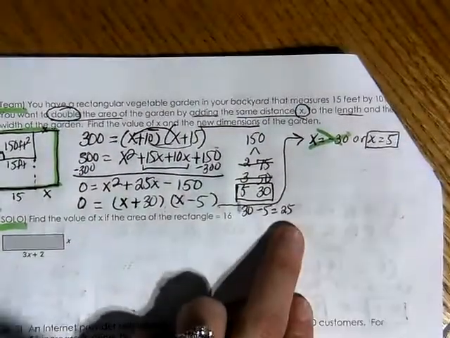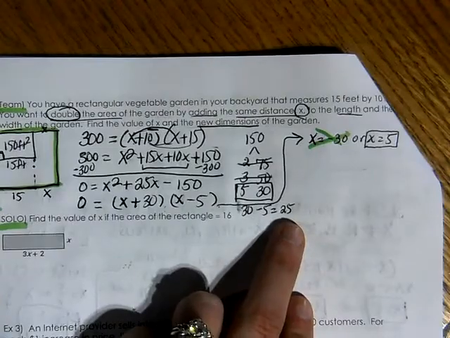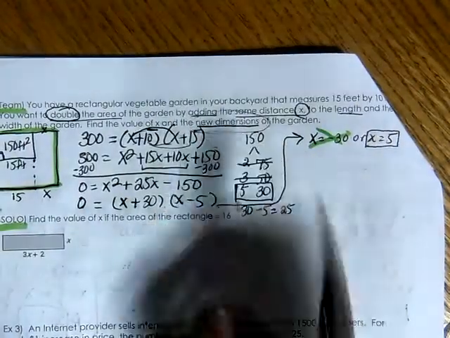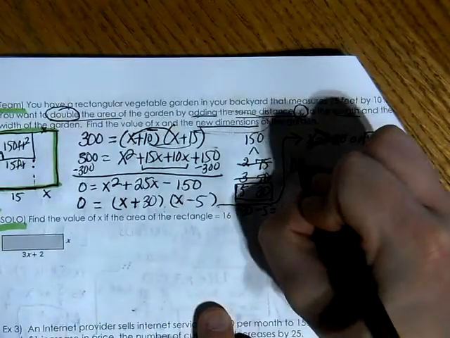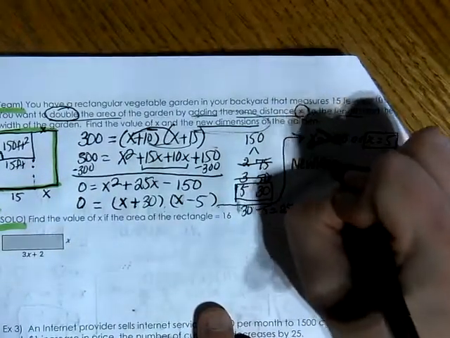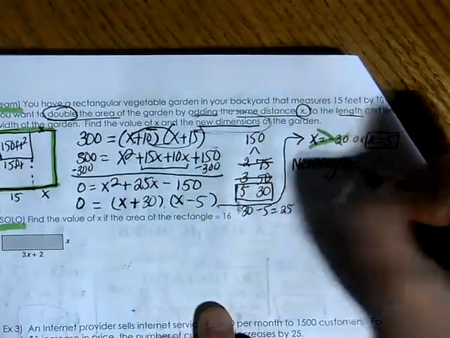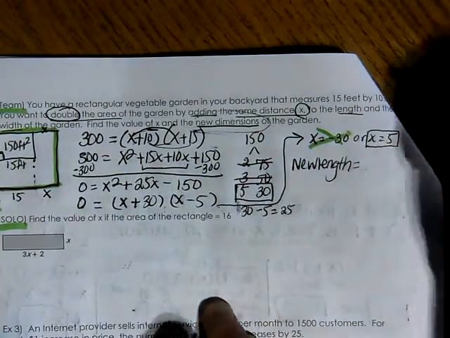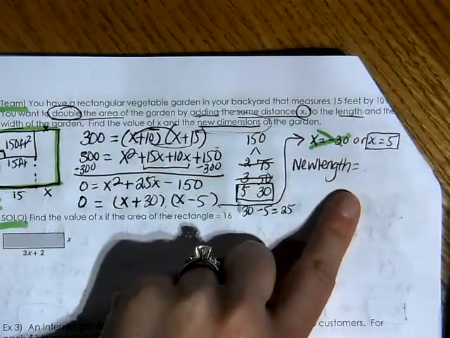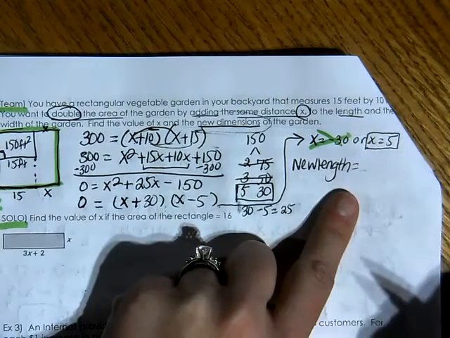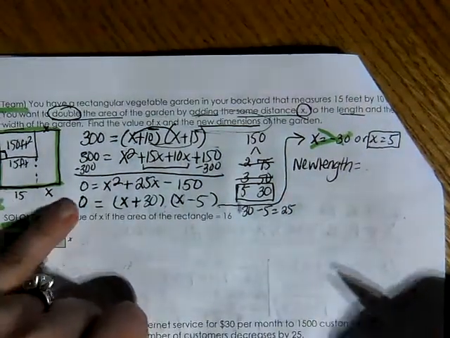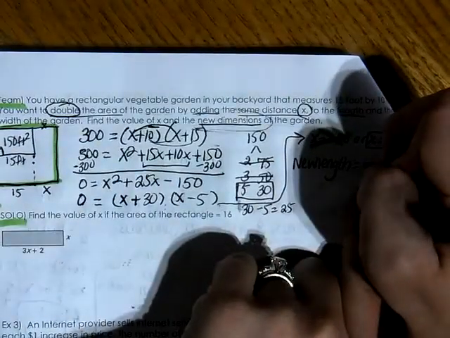Cool. I just found what x is equal to. Now I need to find my new dimensions of the garden. So my new length is going to be equal to, I want to say that I had my length being 15 plus x. Maybe I had it the other way, and that's okay.